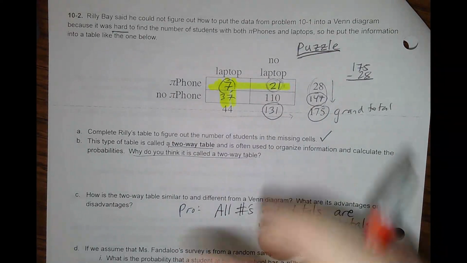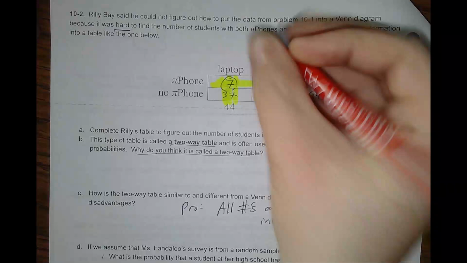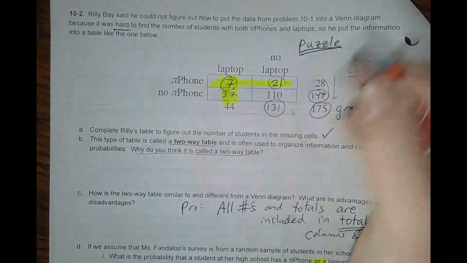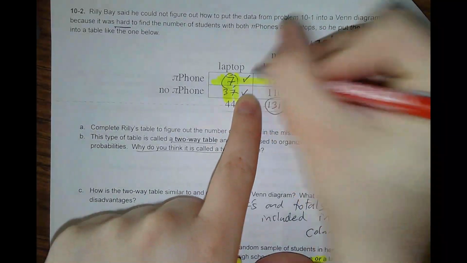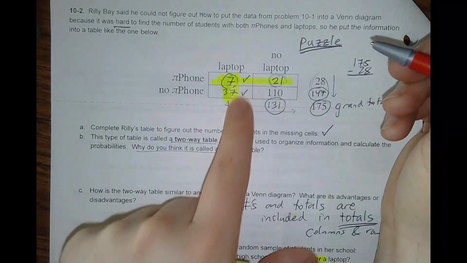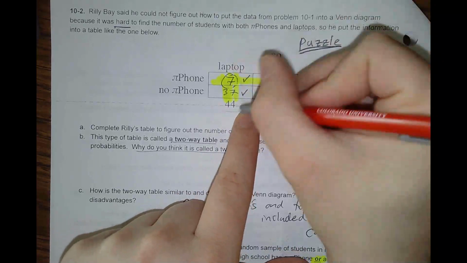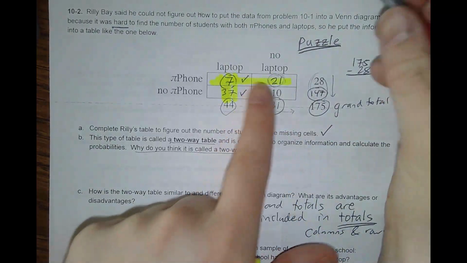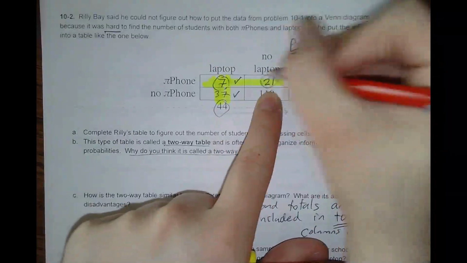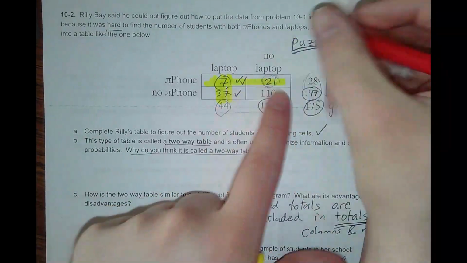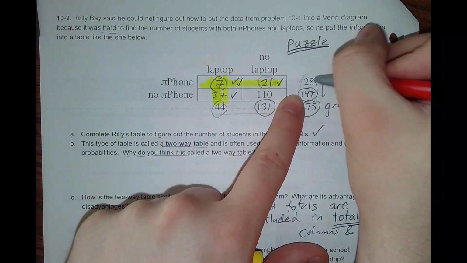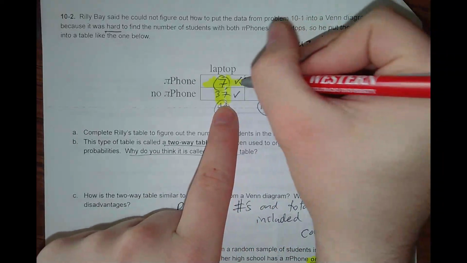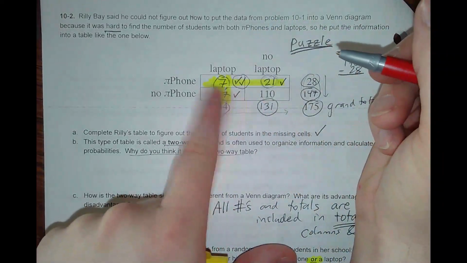Okay, so that's the key one. We're not supposed to include the 7 twice. So we're going to put a check mark on 37 and 7. Those are the people that have laptops, which of course adds up to 44. And then for those who have iPhones, it's going to be 7 and 21. We know 7 and 21 adds to, that's right, 28. But we should not count these 2 twice.